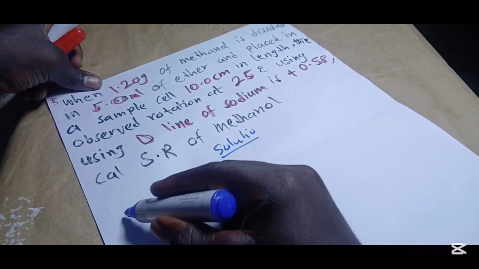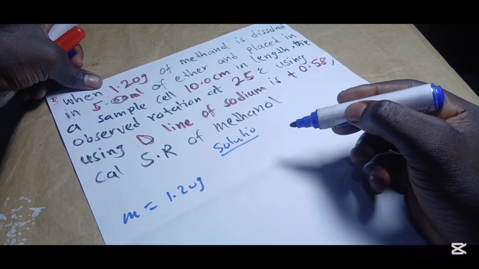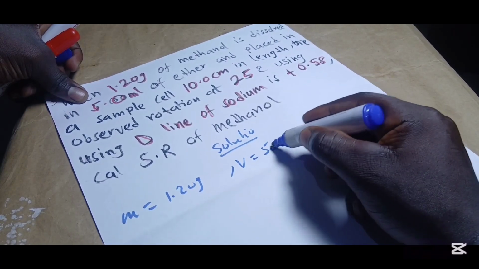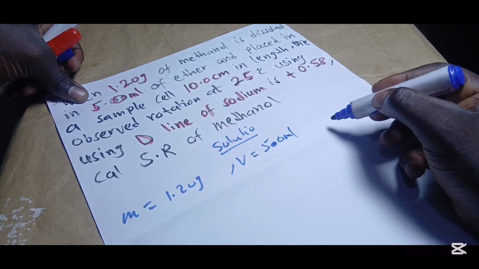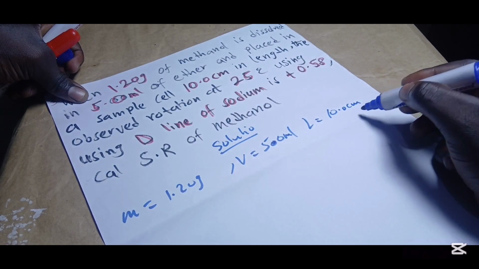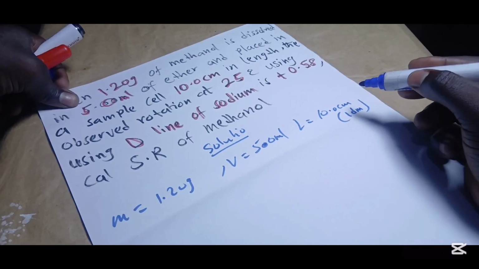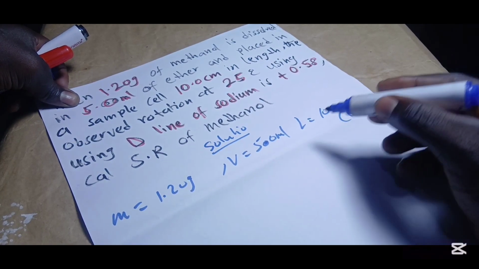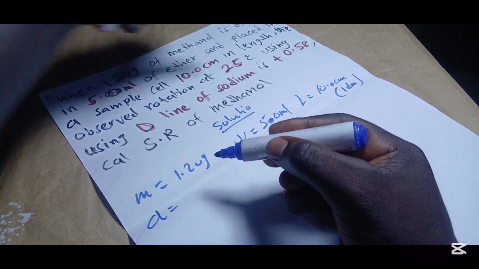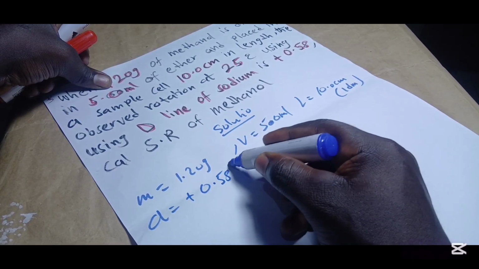Mass is given to be 1.20 grams, and volume is given to be 5.0 ml. We have L given to be 10.0 centimeters, which is 1 decimeter if we convert it to decimeters. And then we have the observed rotation given to be plus 0.58 degrees.